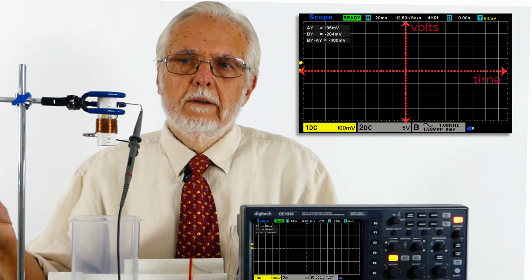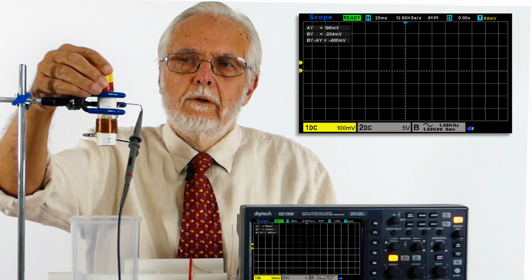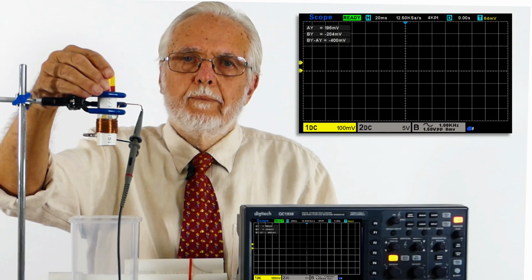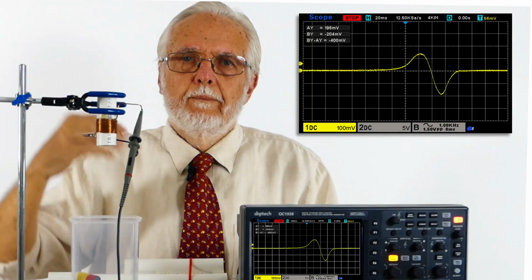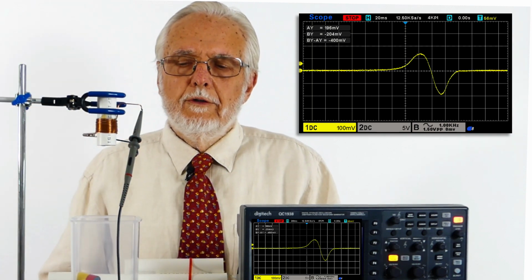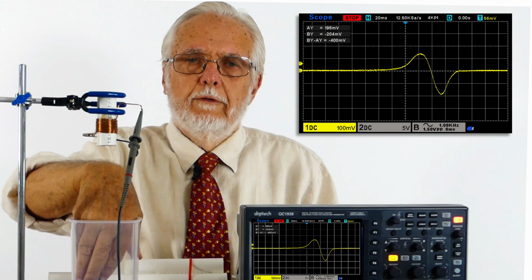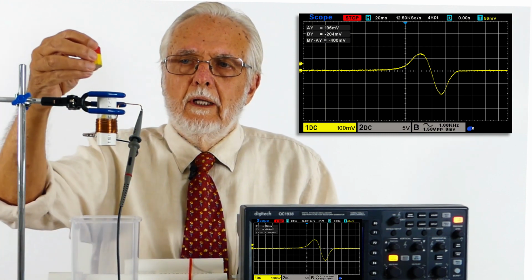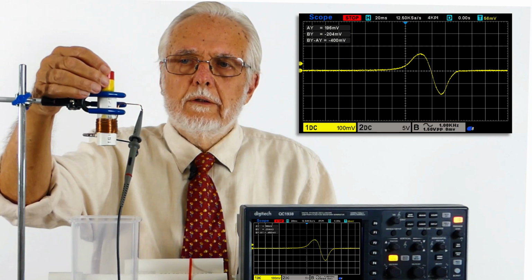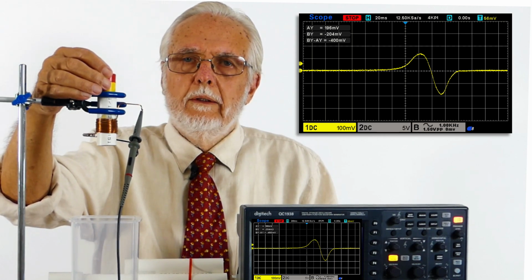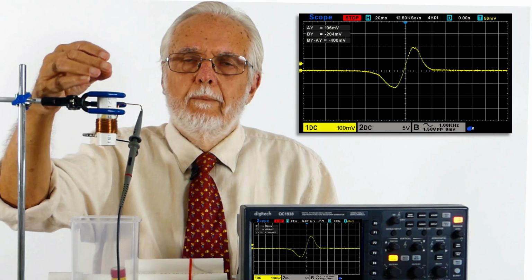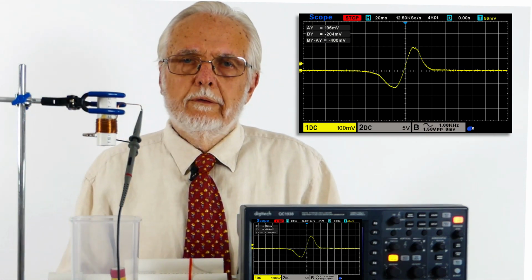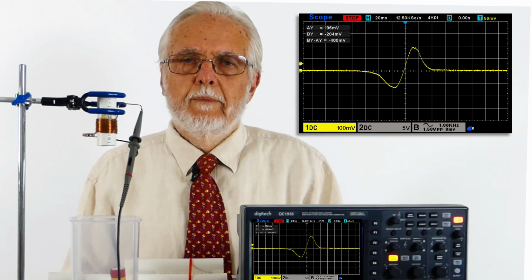The red end is north. 1, 2, 3, drop. So there's a peak and then a trough. Let's reverse the magnet. Now the yellow end goes first. 1, 2, 3, drop. Now there's a trough and then a peak.